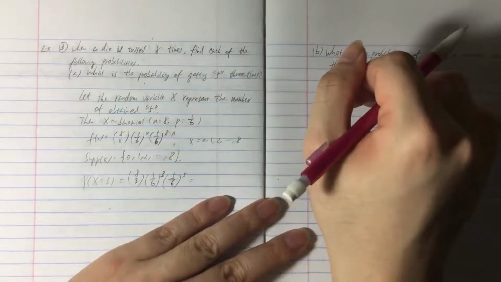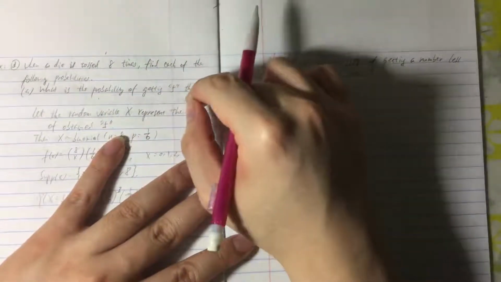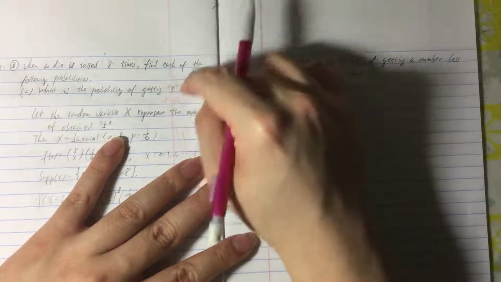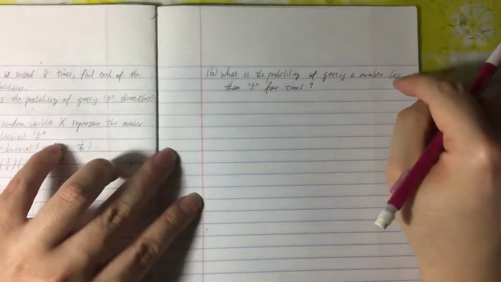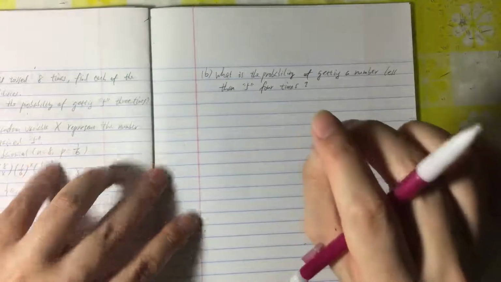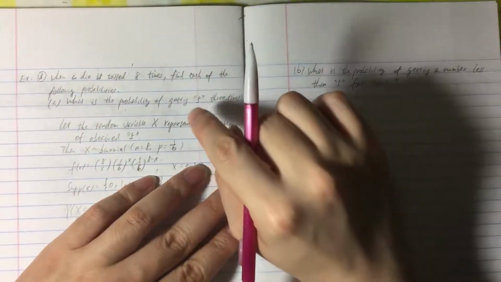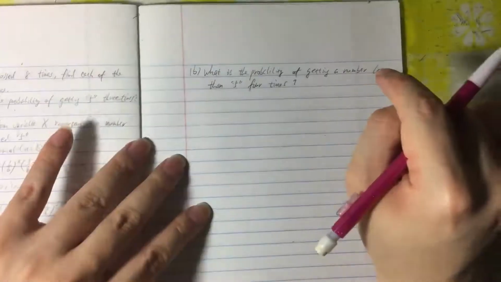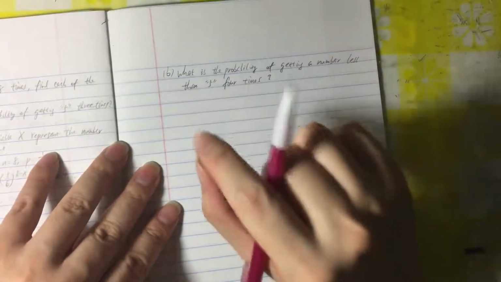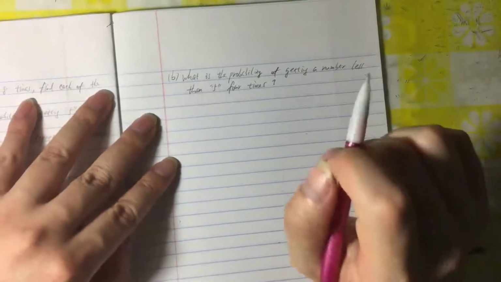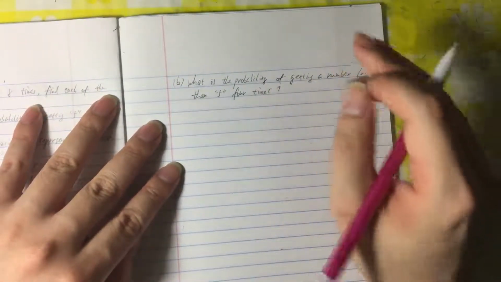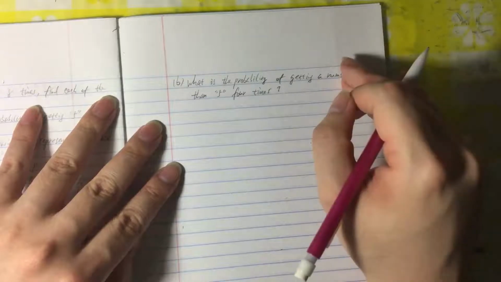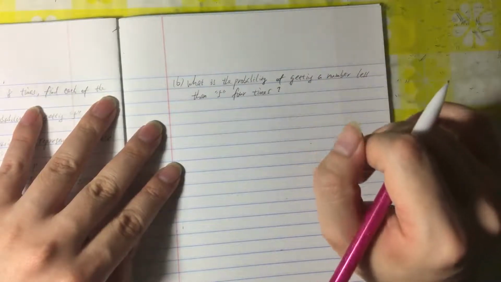So part B totally changed the problem. We have to set up the problem again. For part A, we considered getting a 5 a success. For part B, we consider getting a number less than 5 a success. The chance is different. For each trial, the chance of getting a 5 is 1 over 6, but the chance of getting a number less than 5 is not 1 over 6. Getting a number less than 5 could be 1, 2, 3, 4, which is 4 out of 6 outcomes. So here, the probabilities change. We need to set our problem up over.